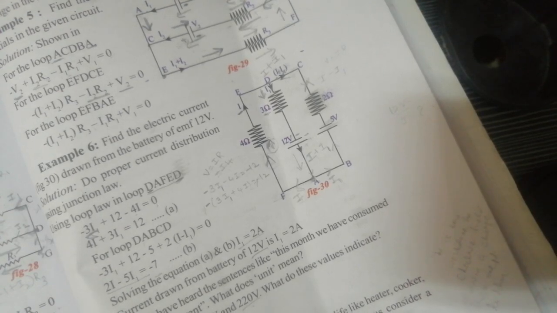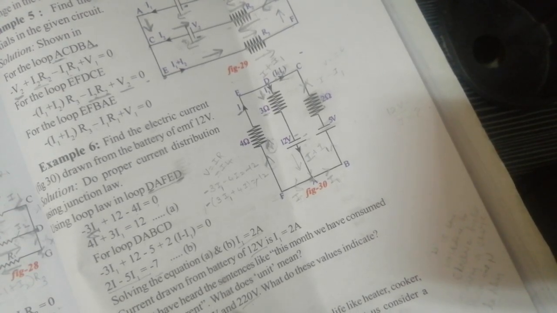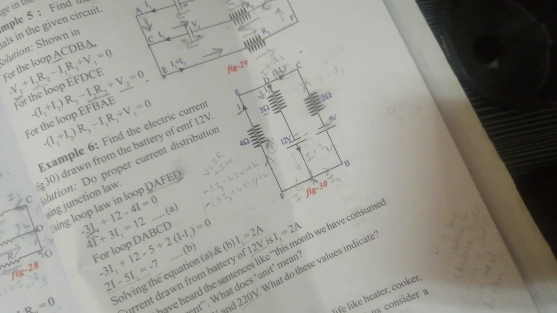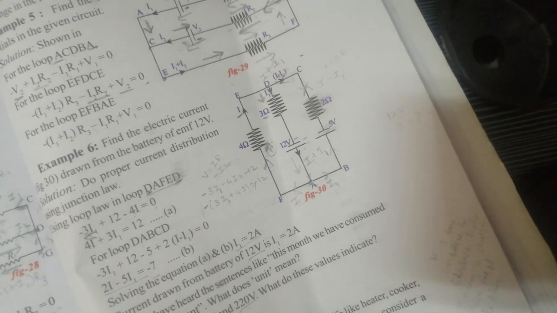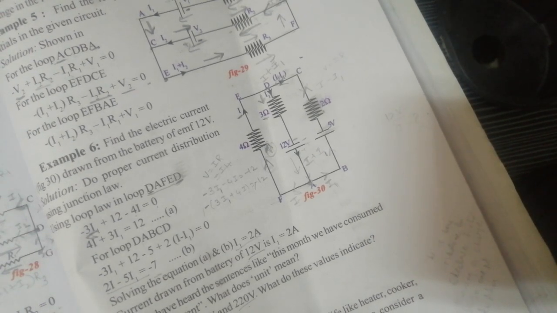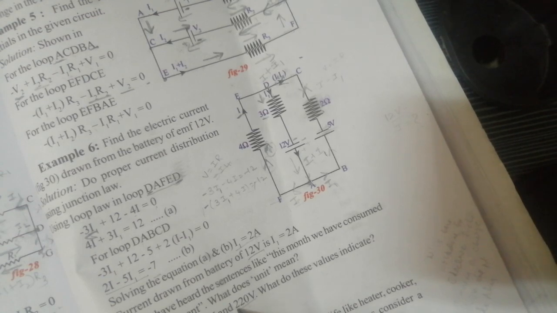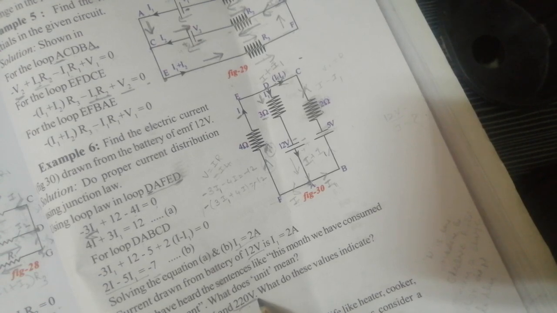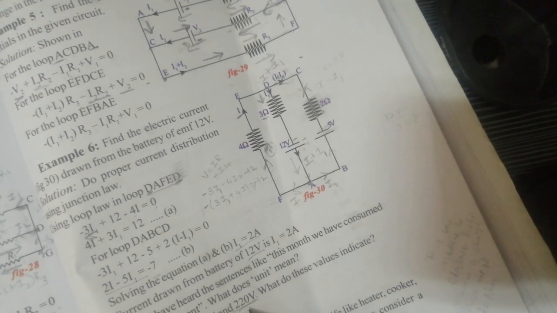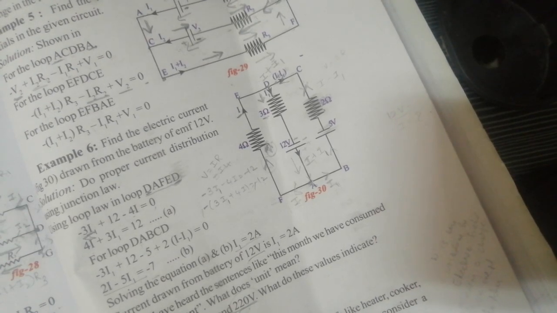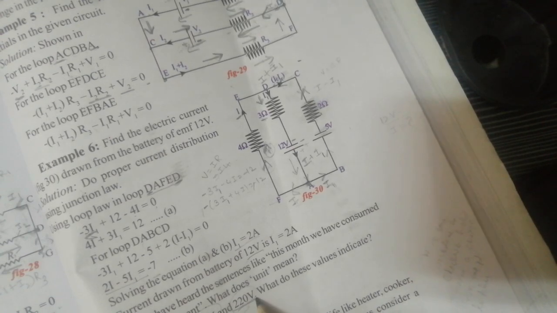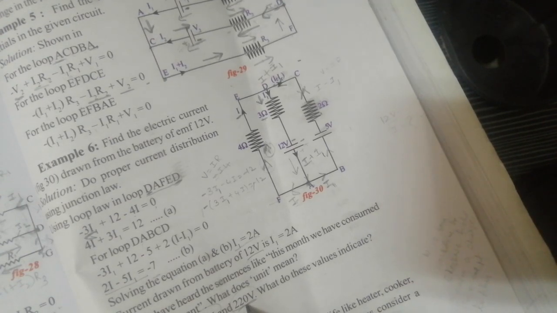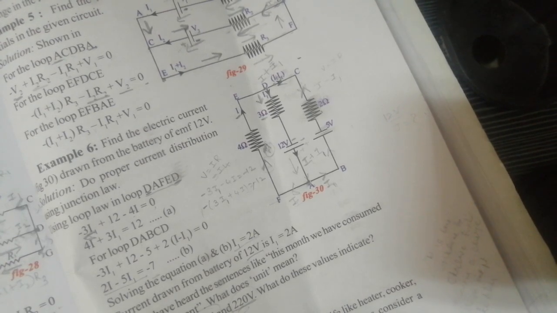Here, in bulbs, it will be written at the back of the bulb. If you want to see, just hold a bulb and you can see it, for example a 60-watt bulb at 220 volts. If we give 220 volts as input, that is, if the potential difference is 220 volts, the power we'll get is 60 watts.